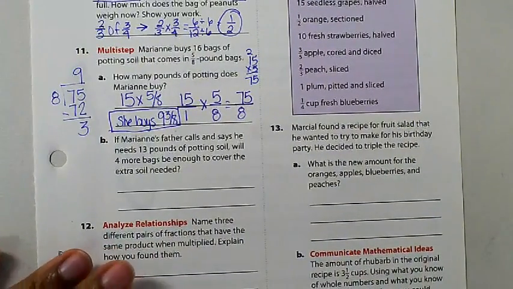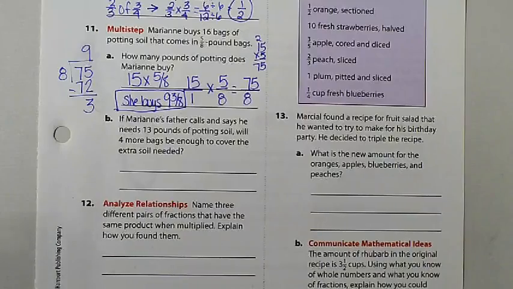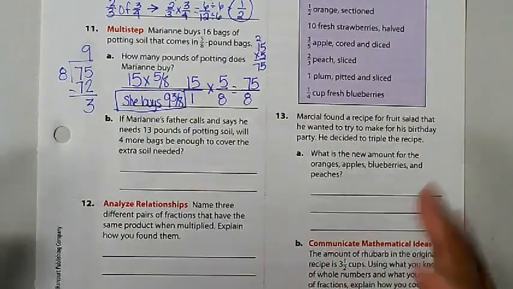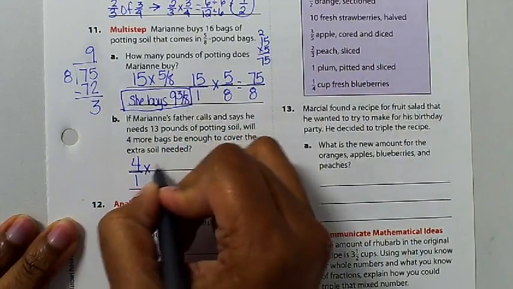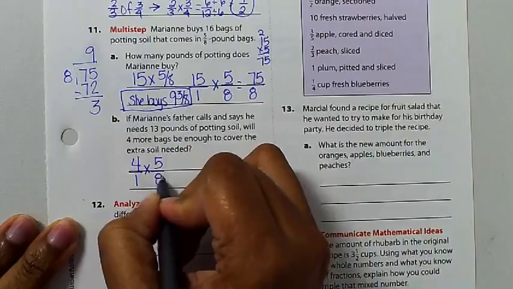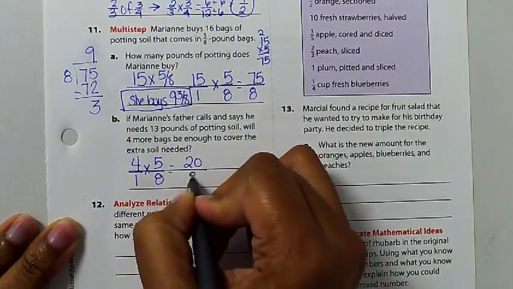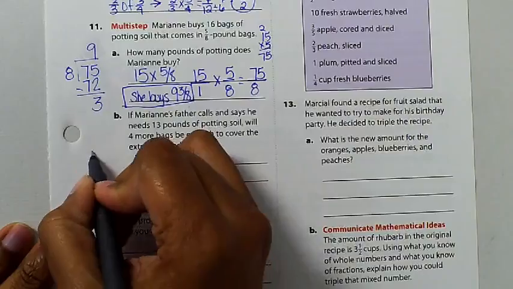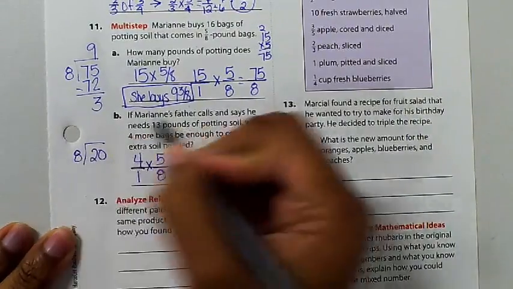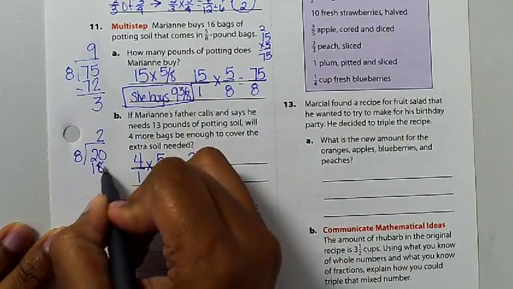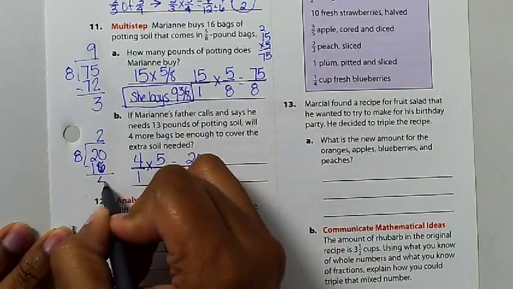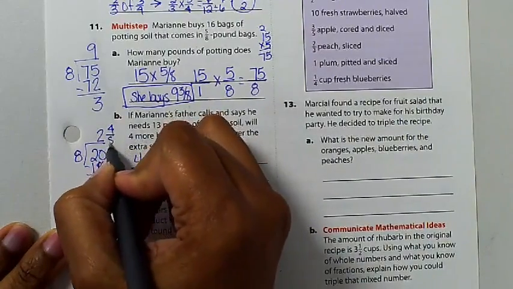Part B, if Mary Ann's father calls and says he needs 13 pounds of potting soil, will 4 more bags be enough to cover the extra soil needed? Well, let's see. So if I do 4 over 1 times 5/8, we get 20 over 8. And 20 divided by 8, 8 goes into 20 2 times. 8 times 2 is 16. Subtract, I get 4. So that's 2 4/8.